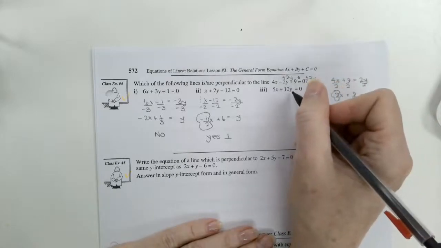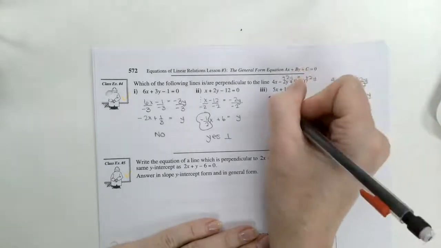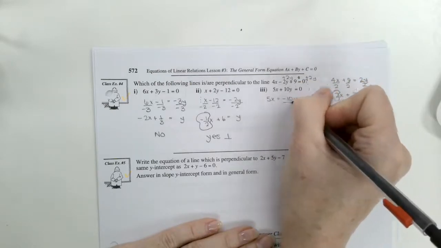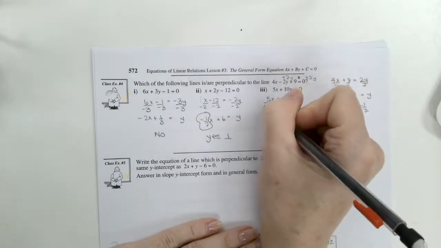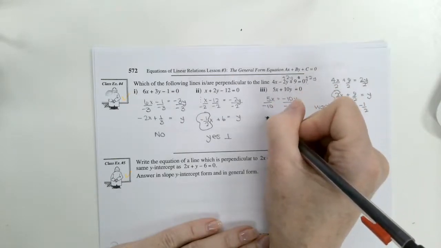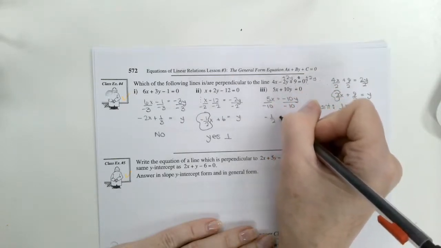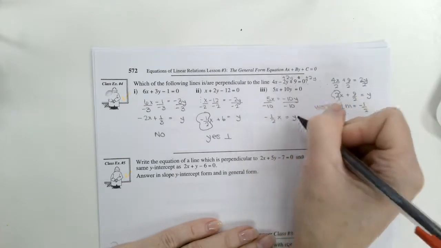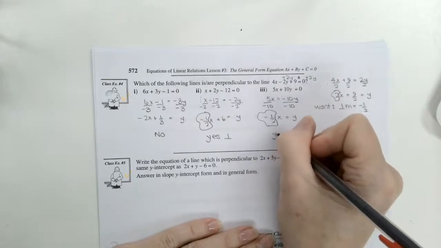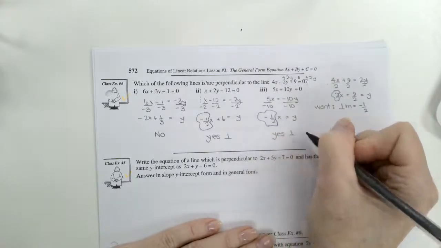Here, take away 10y, take away 10y, so 5x equals negative 10y, divide by negative 10, divide by negative 10, and negative 1/2 x equals y. And again, negative 1/2 is what we're looking for, so yes, this one is perpendicular. Hooray!